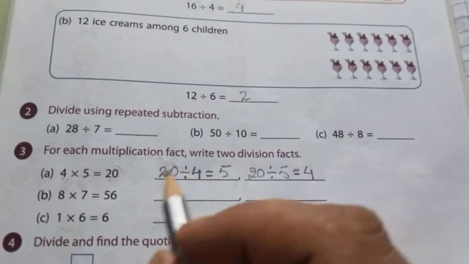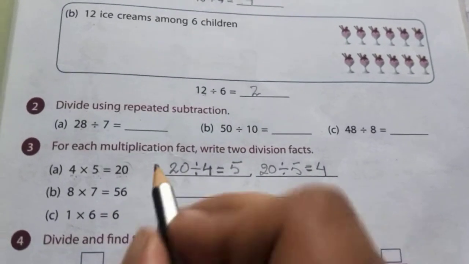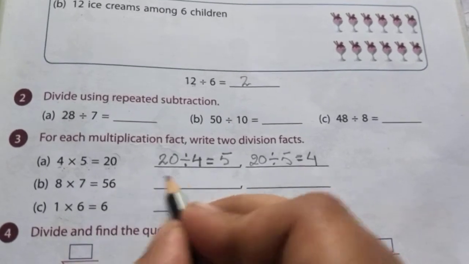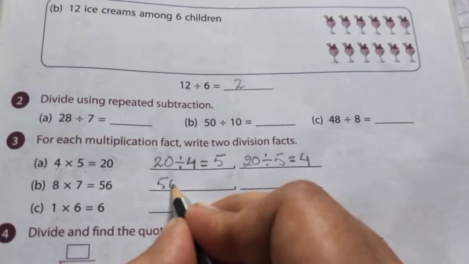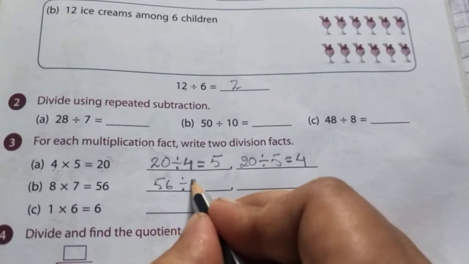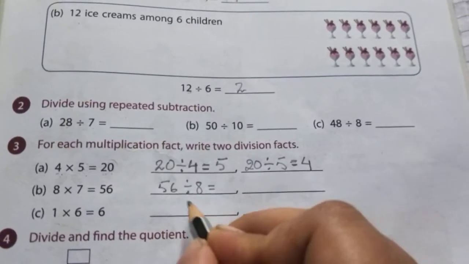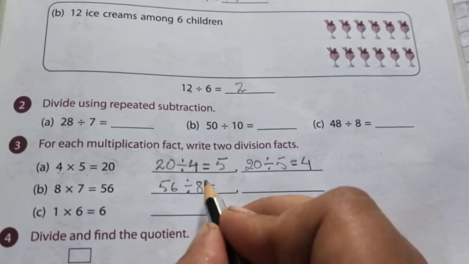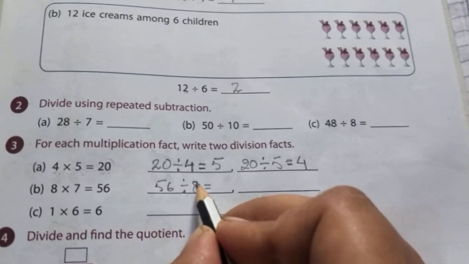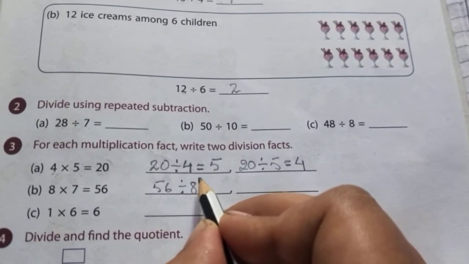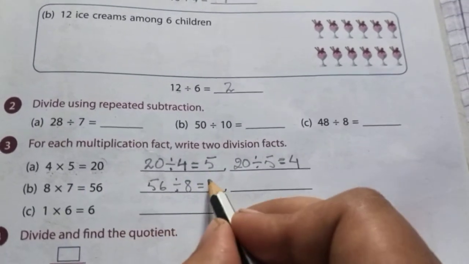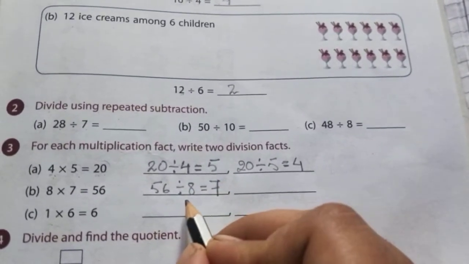Okay, I will do one more. Okay, here you will see you have got 8 into 7 is equal to 56. Okay, you will divide 56 first with 8. Okay, now with what number if you multiply 8 will you get 56? It is 7. Okay, 8 sevens are 56.